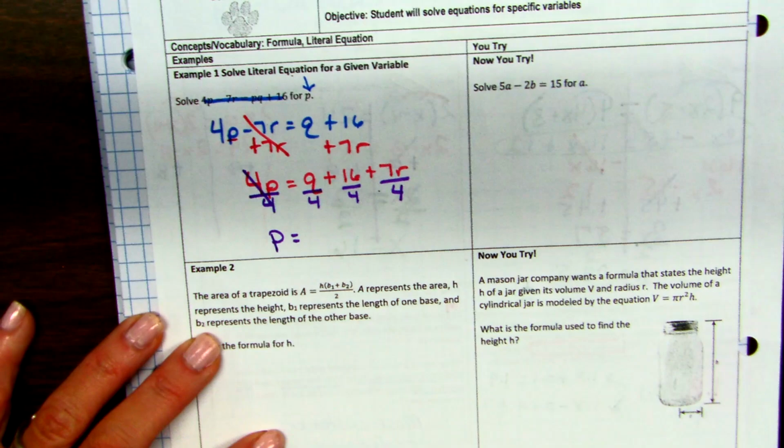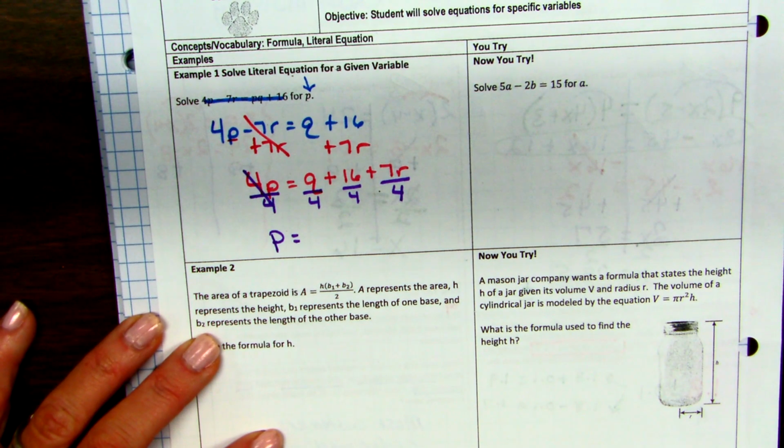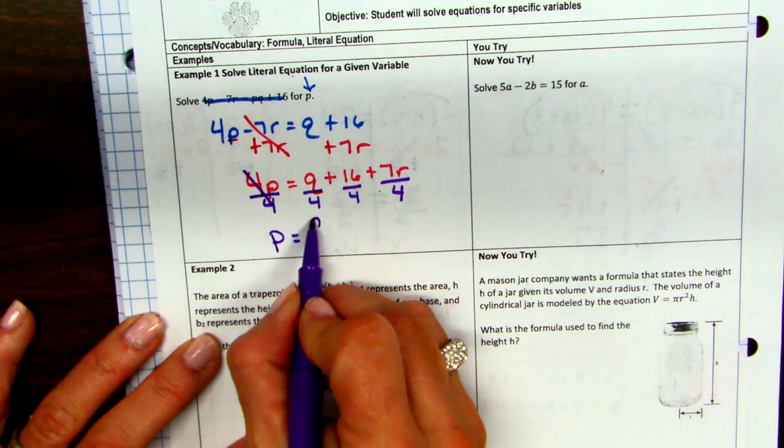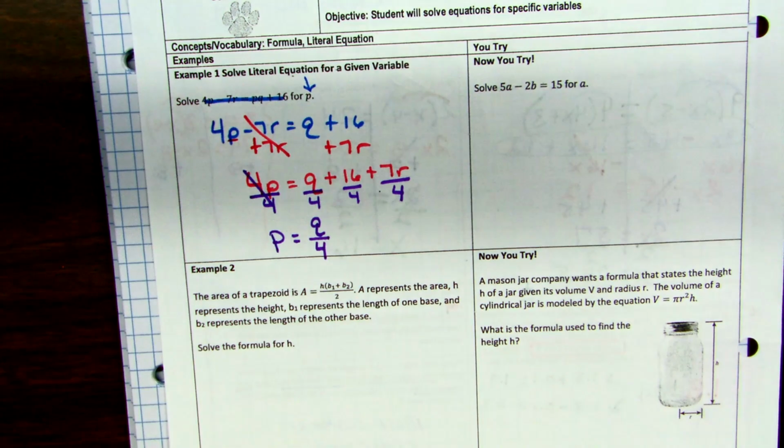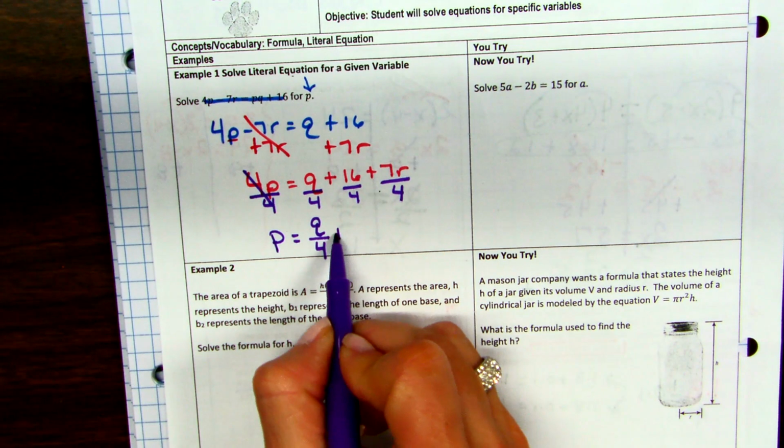P equals, what's Q divided by 4? We shouldn't know. We don't know what Q is. Yes, that's a Q. I'll just leave it like that. Can I do 16 divided by 4? Sure can.